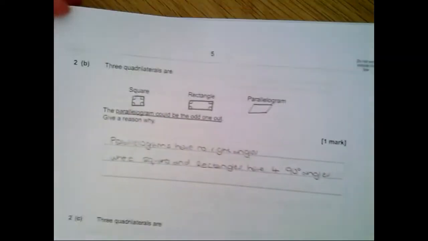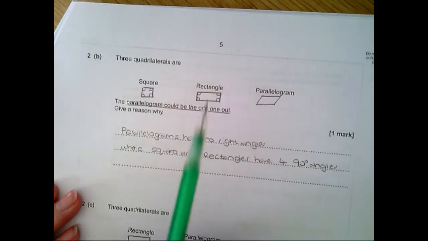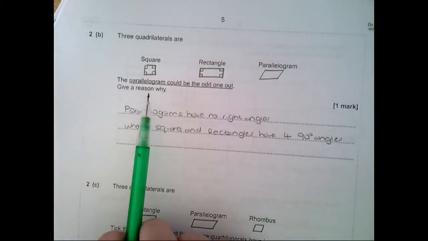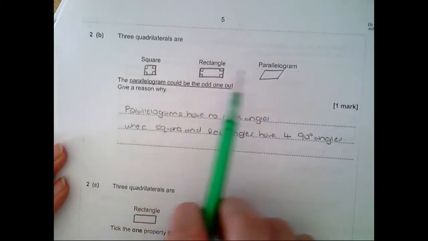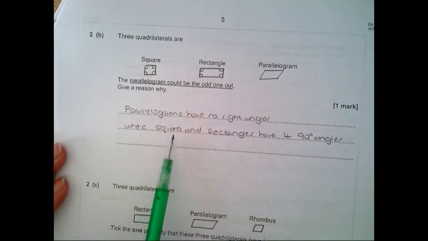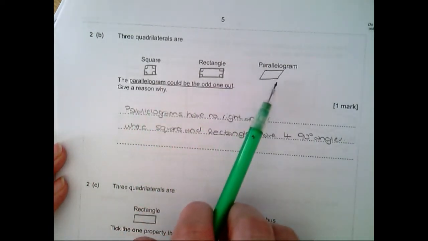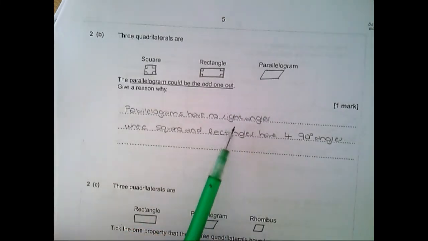Then part B, 3 of the quadrilaterals, the square, the rhombus and the parallelogram, and it says that the parallelogram is the odd one out and they want you to give a reason why. So I've drawn out just wee mini pictures of them here. The main reason is just that parallelograms don't have any right angles, whereas the squares and rectangles have 4 right angles, like 1 in each of the corners, and parallelograms don't. They've got 2 acute angles and 2 obtuse angles, so that would be the main reason for that.